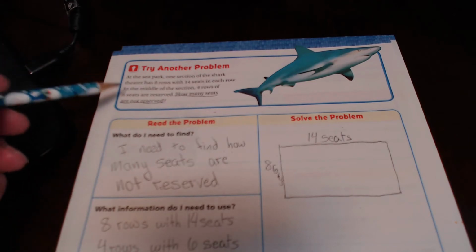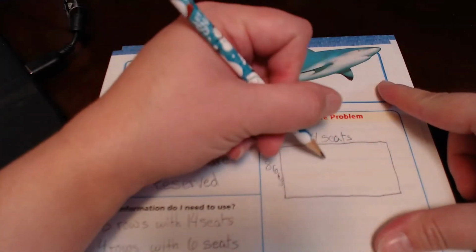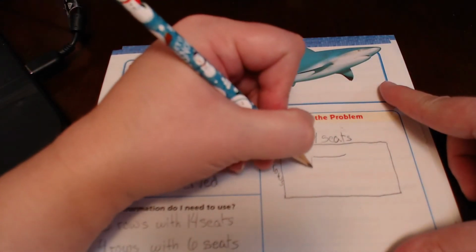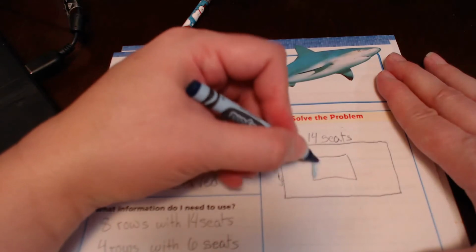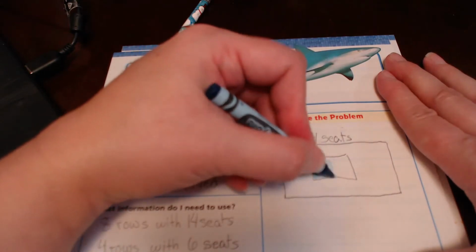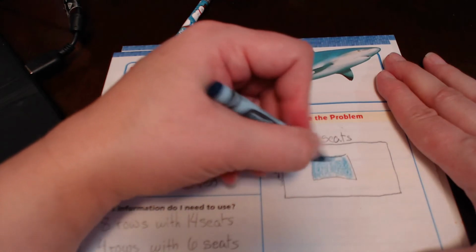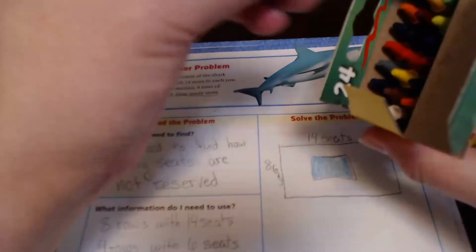Okay, now it says in the middle of the section. So right here in the middle, there's a little tiny square box. And this square box right here, I'm going to color it in so it's very easy to see, are my reserved seats.